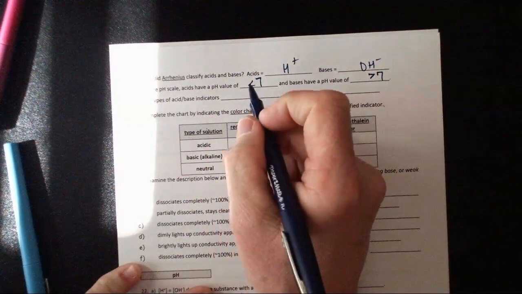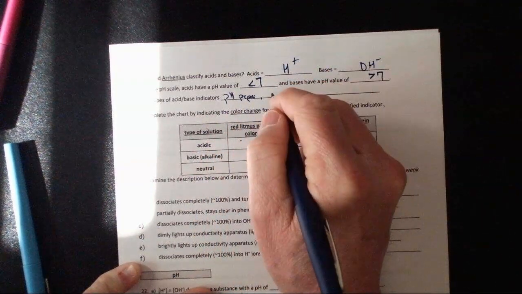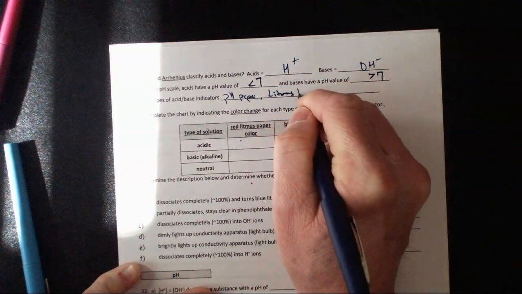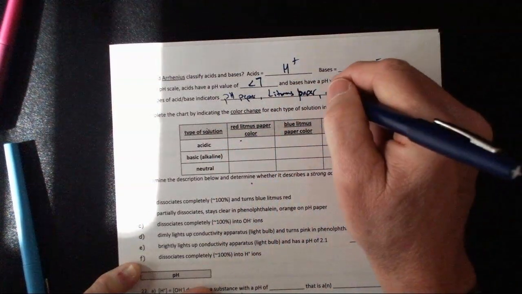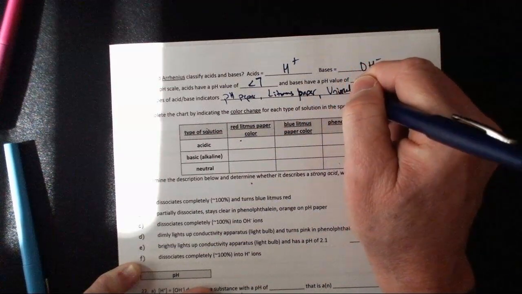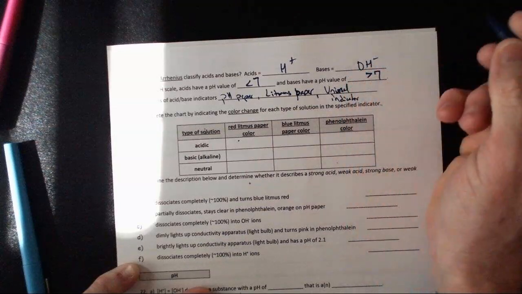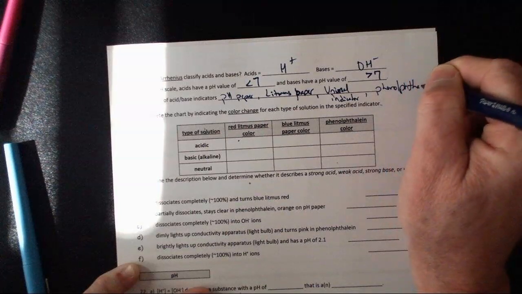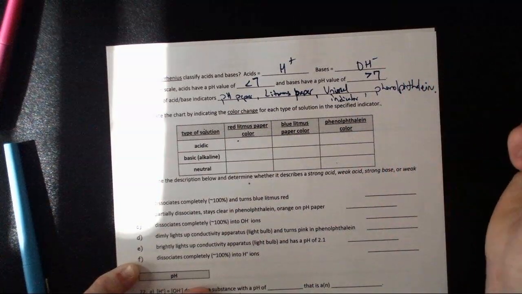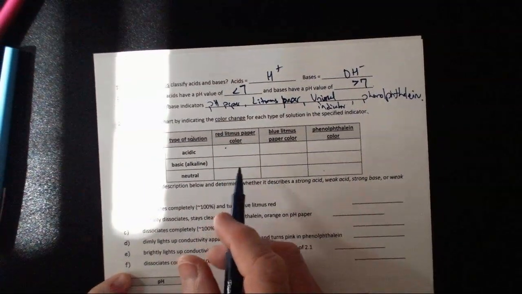Acid-base indicators. Okay, for acid-base indicators, remember we have pH paper. You have litmus paper, both red and blue. We have universal indicator, which is a liquid that does exactly what pH paper does. And also phenolphthalein. So those are all our acid-base indicators, things that will indicate whether or not a substance is an acid or a base.